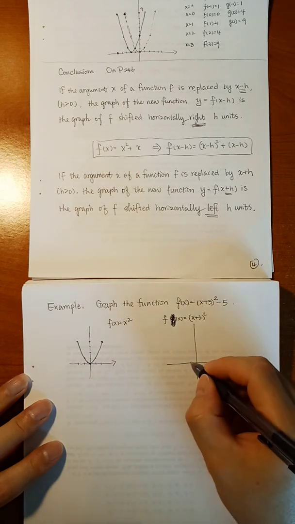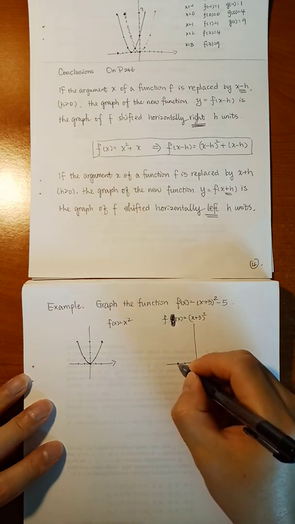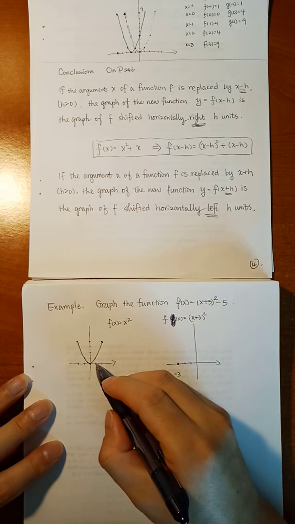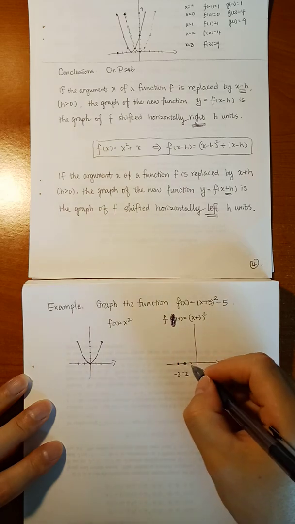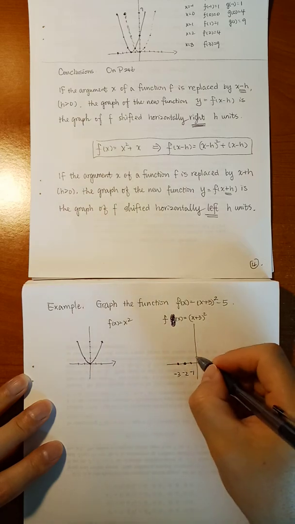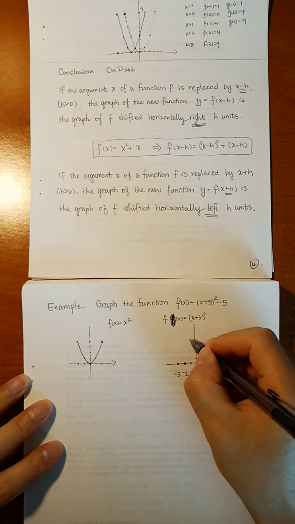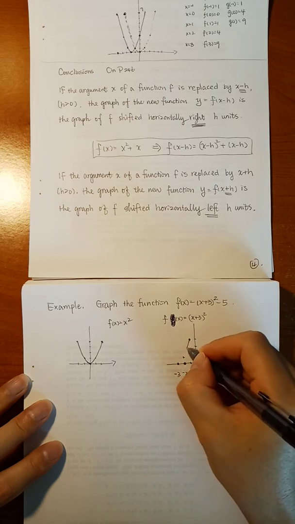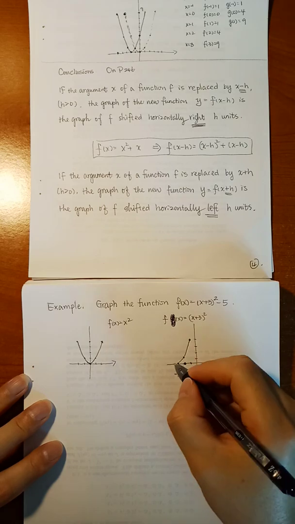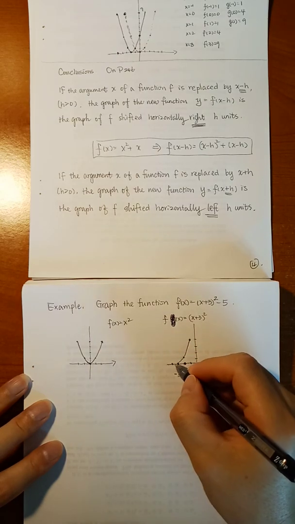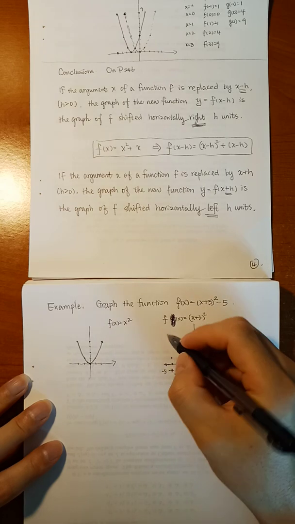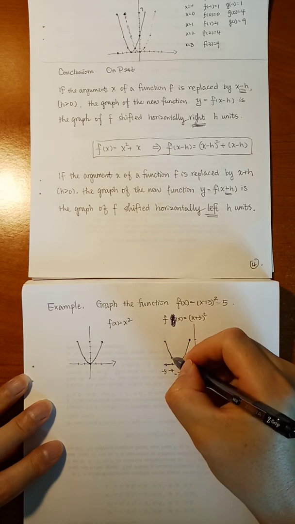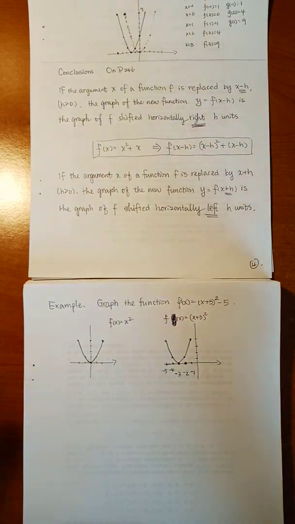The 0 is moved to negative 3. 1 is moved to negative 2. 2 is moved to negative 1. And the negative 1 is moved to negative 4. Negative 2 is moved to negative 5. Okay, so this is a horizontal shift. You just move it in parallel to the left.